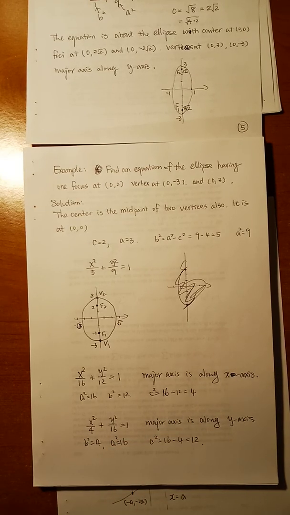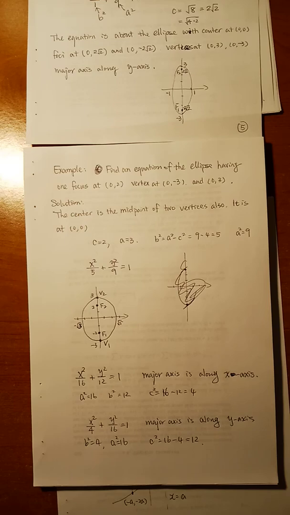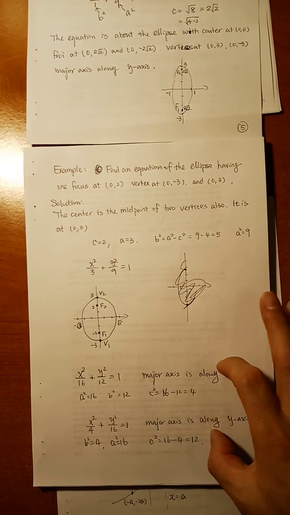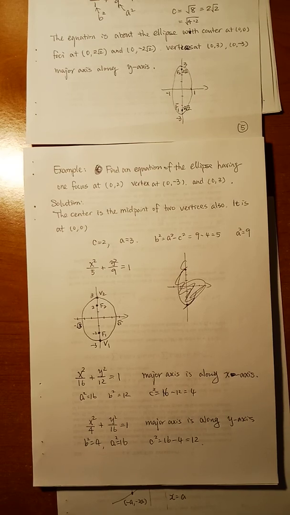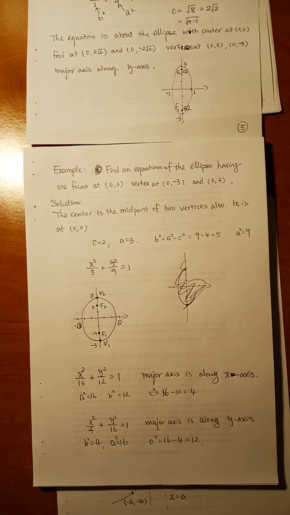Okay, so this is the first part of section 11.3, ellipses. In the second part, we will see how we move it. Remember that when we had parabolas, after we discussed the case with the vertex at the origin, we moved the parabola. In the second part, we will move the ellipse and see what the corresponding equation is. Okay, we stop this video and we will start another video.